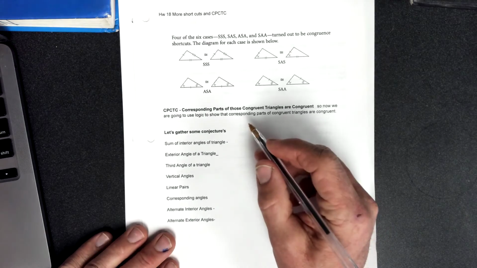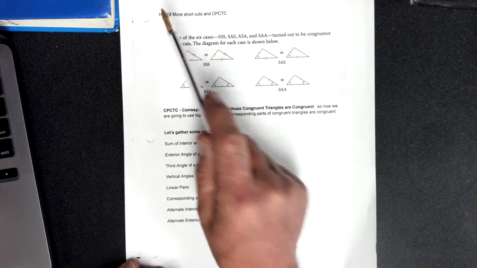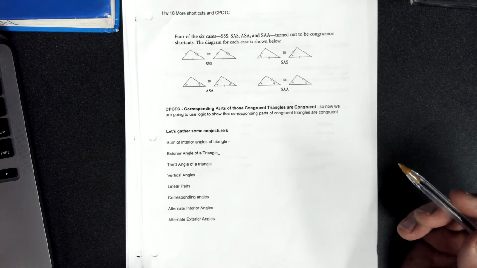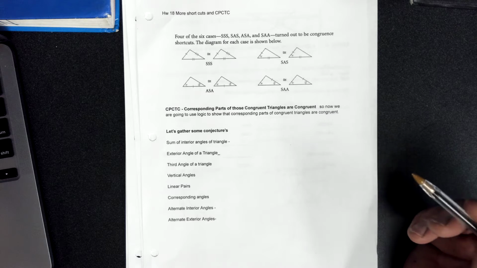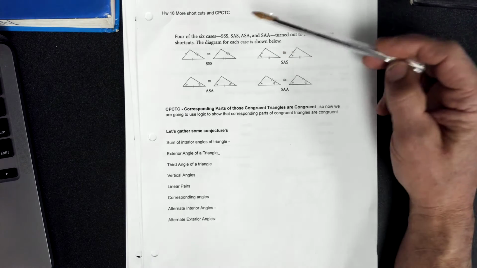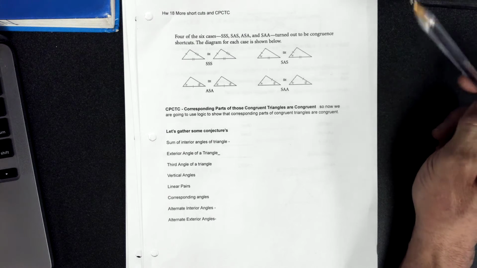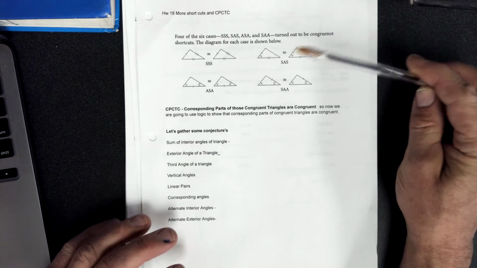All right. So I just wanted to talk about homework 18 and try and get a video out to you folks at home. Yesterday in class we talked about the different congruence pairs or different congruence shortcuts, right?